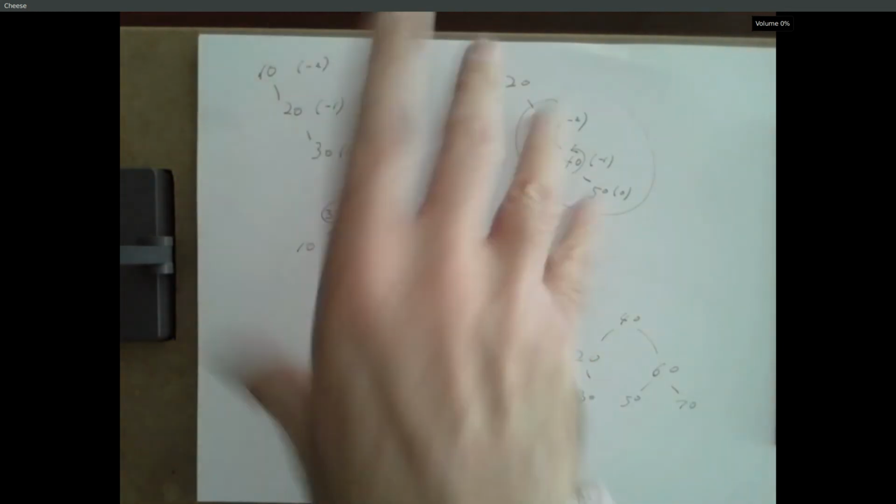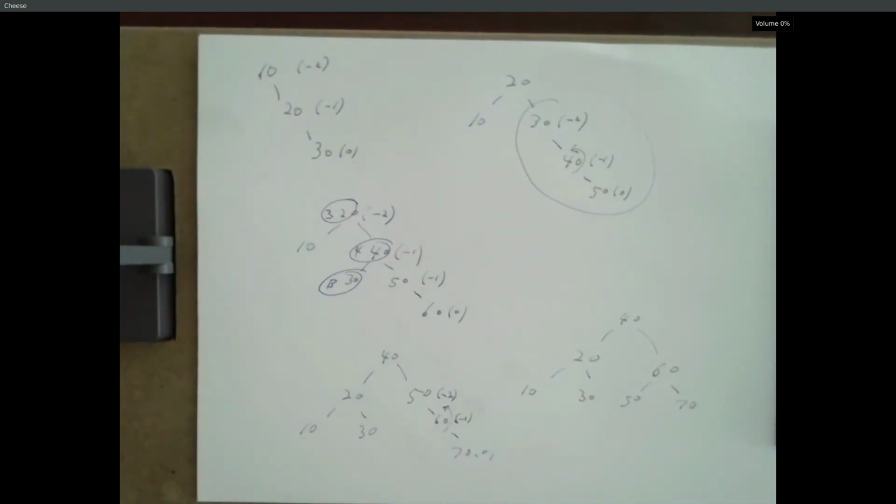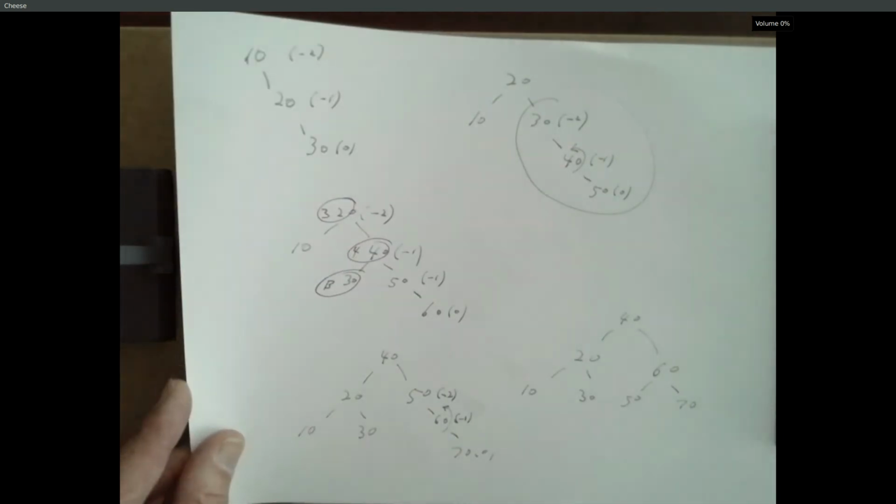And so we did a few corrections while we were building the tree, and we ended up with a nice full tree. 3-level, 7 node. So how would we code this?